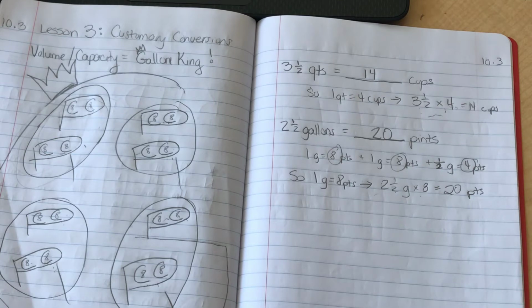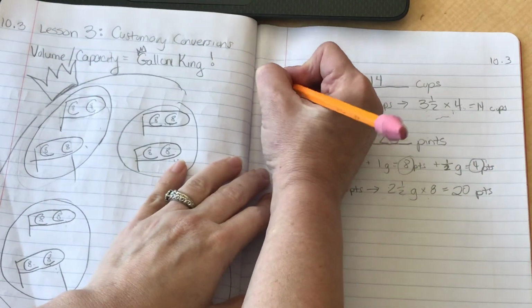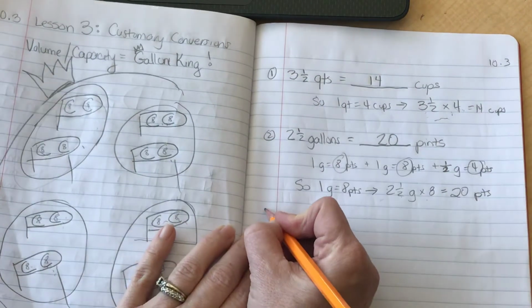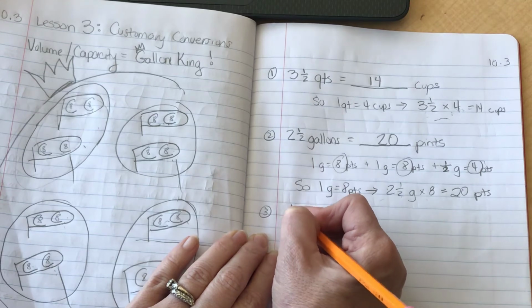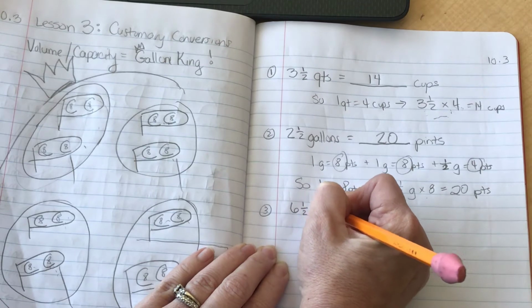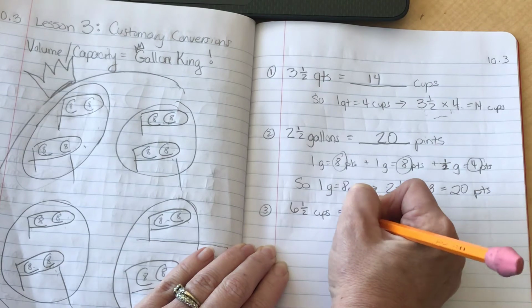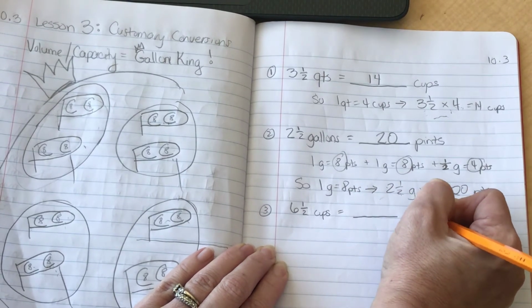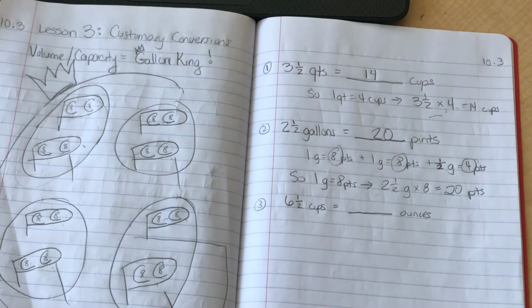All right, let's try another one. Why don't we do cups to ounces, okay? So this was number 1, this was number 2, let's do number 3. How about we do 6.5 cups. That's gonna be tricky. Equals how many ounces? Okay, 6.5 cups equals how many ounces?